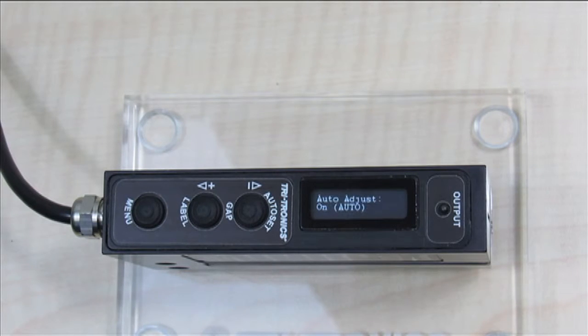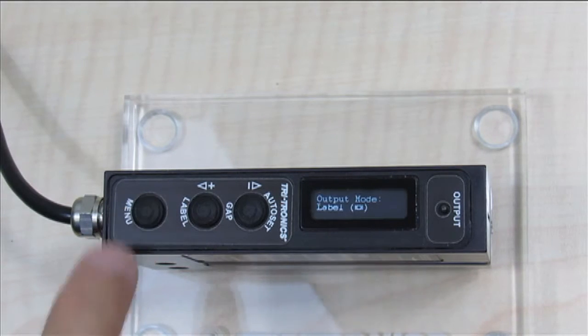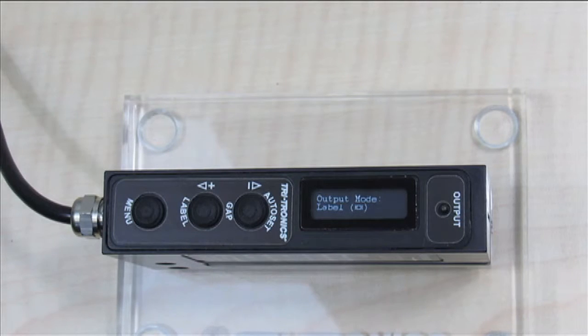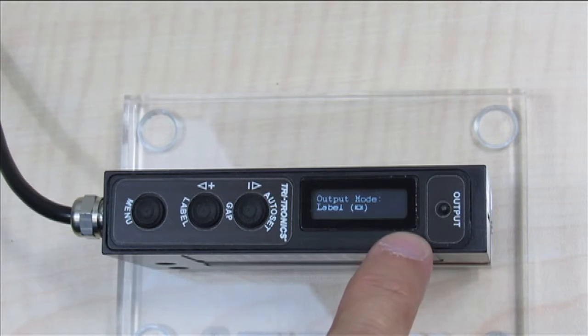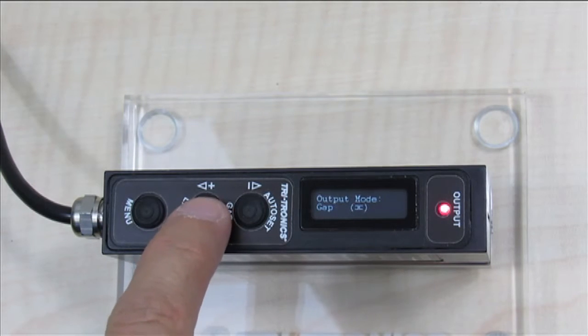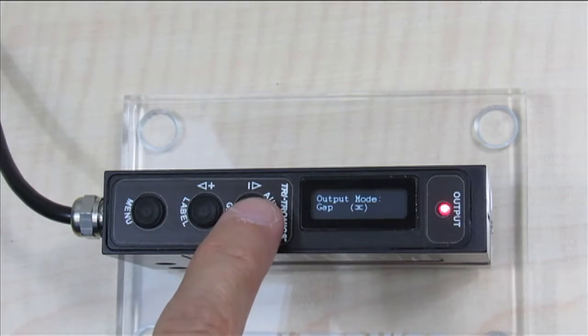Tap Menu again to advance to Output mode. Output mode selects when you want the sensor to give an output, on the gap or on the label. Tapping either the plus or minus button will toggle the setting between gap and label.